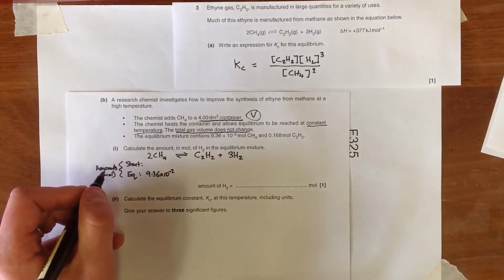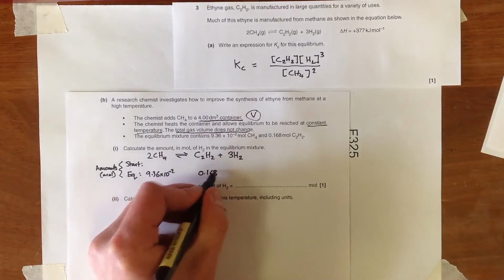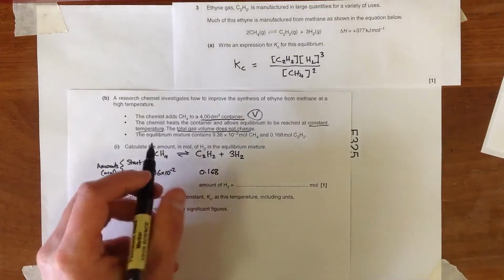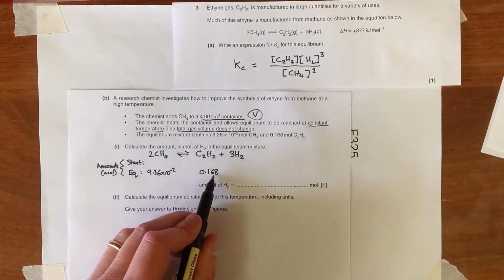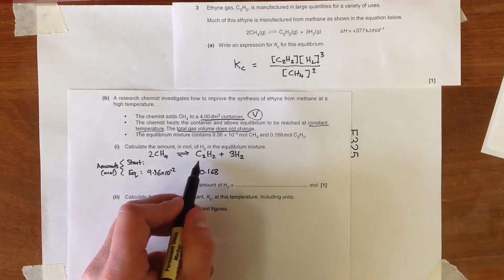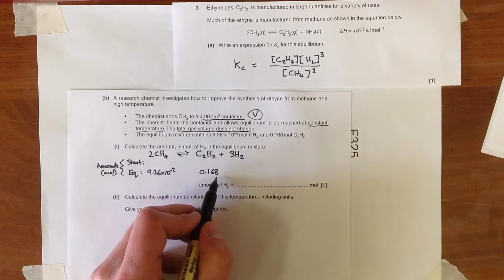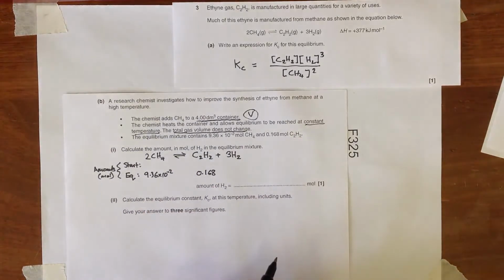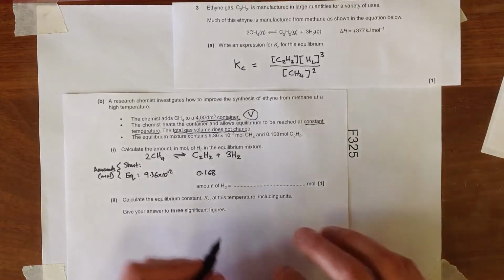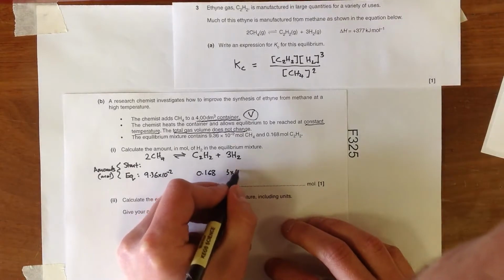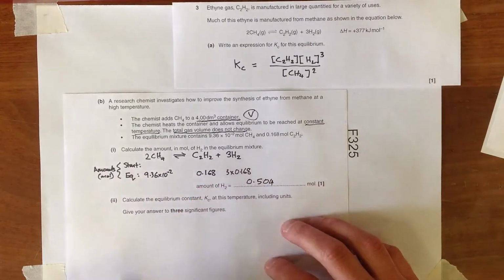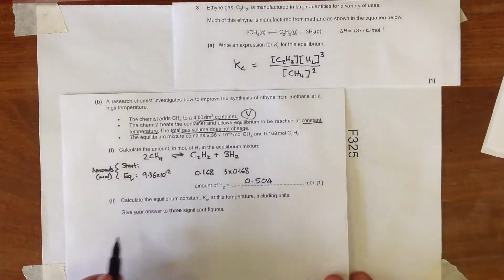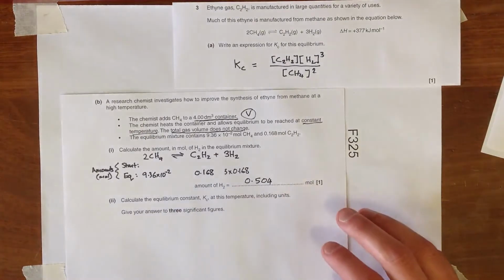And we know that 0.168 moles of ethine has been formed, and because we know we only started with CH4, we know that that has been formed by the CH4. Now, because of the stoichiometries of the reaction, if this many moles of ethine have been formed, then 3 times as many moles of hydrogen have to be formed, which gives us 3 times 0.168, which is 0.504 moles.